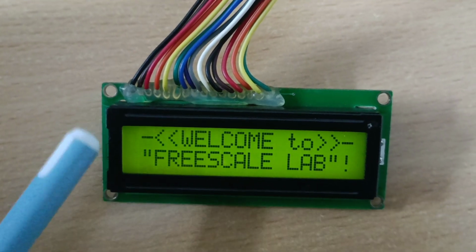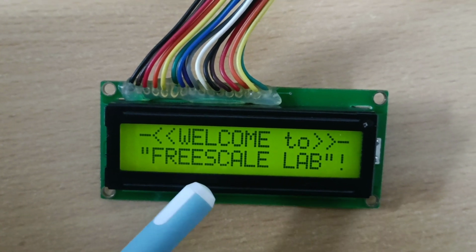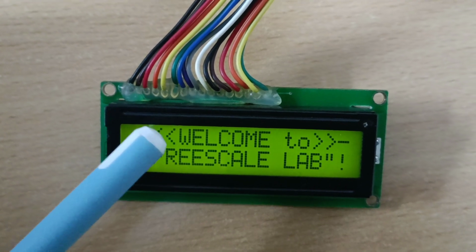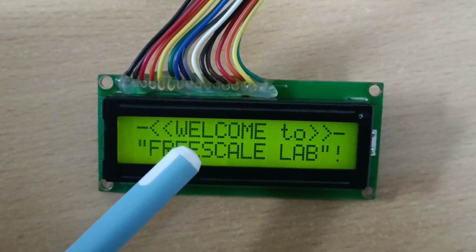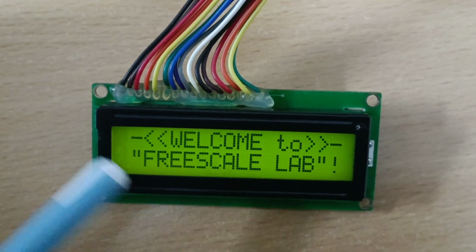So there is a lot of intelligence available in this 16x2 LCD. The only requirement is that we have to send the ASCII value. It will convert the ASCII value into its equivalent character format and then display it, like our computer screen. Okay, so this is the one you need to understand.